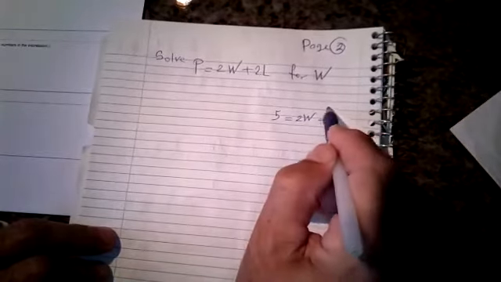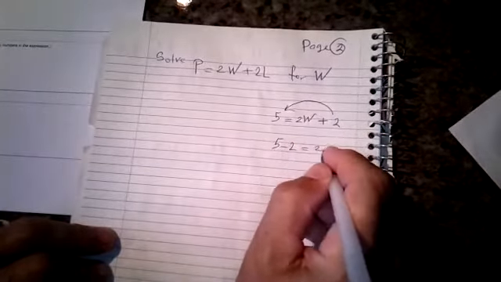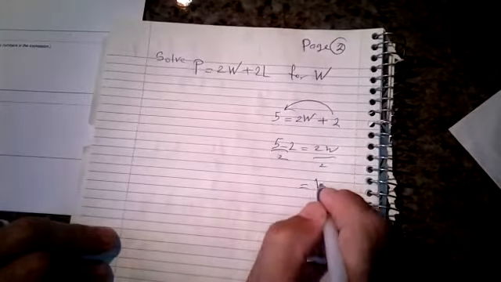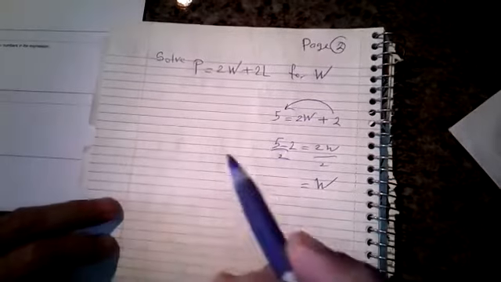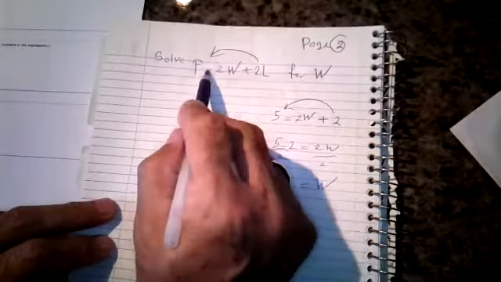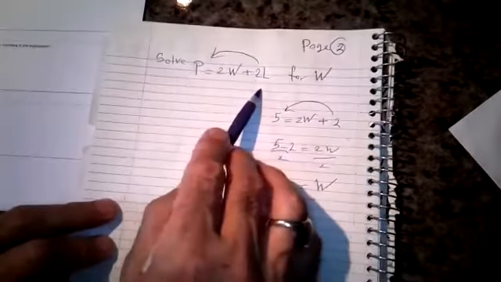Don't you bring the 2 to the other side first and write it like this, and then divide both sides by 2 to have W by itself? The same process, it's just you have a letter instead of numbers. So what I do is first I move 2L to this side. And anytime you move a letter or number from one side to the other side, you always switch the sign. So here would be P minus 2L.